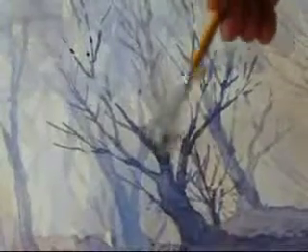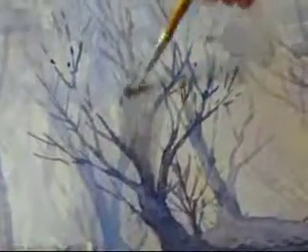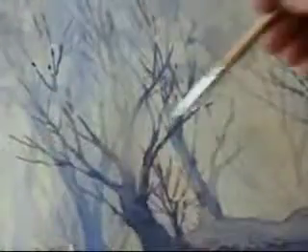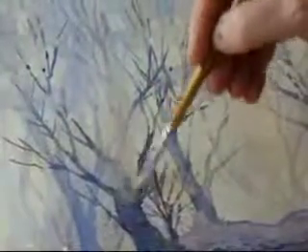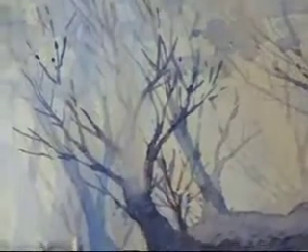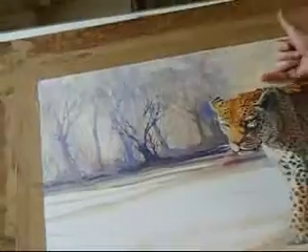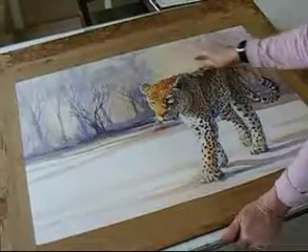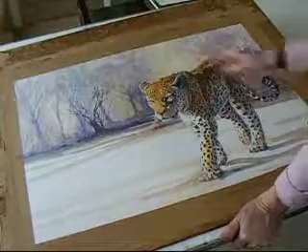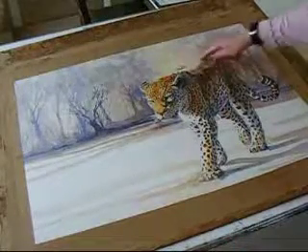So I've taken off enough in the middle, I think, to be able to extend this tree and get it to look higher. I'm going to leave that to dry. While that dries, I'm going to add a little bit of tone to the back of this leopard so that it's not exhibiting this curve of light in the curve of the back.